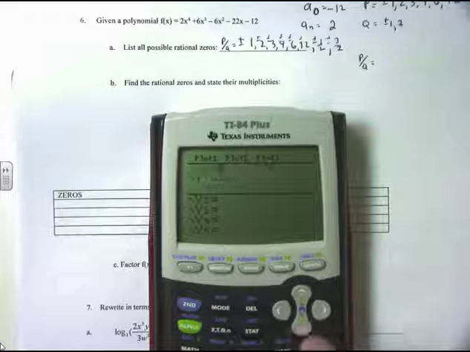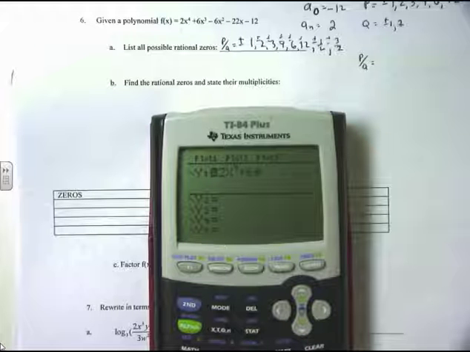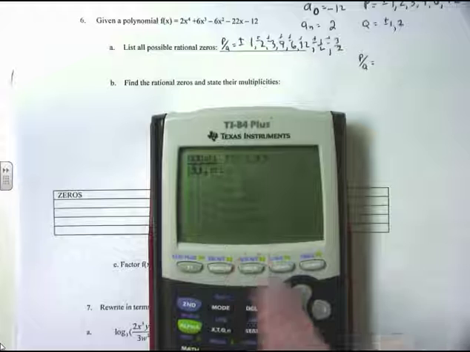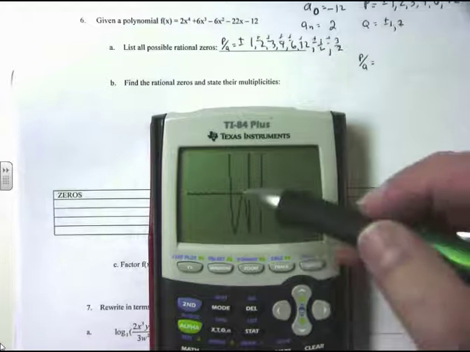Oh, I kind of messed it up there. Let's try it again. 2x to the 4th, over arrow on this new calculator, plus 6x cubed, over arrow, minus 6x squared minus 22x minus 12. And I'm going to do a zoom standard negative 10 by 10 screen, and I'm looking for the zeros. Zeros are places that cross the x-axis.